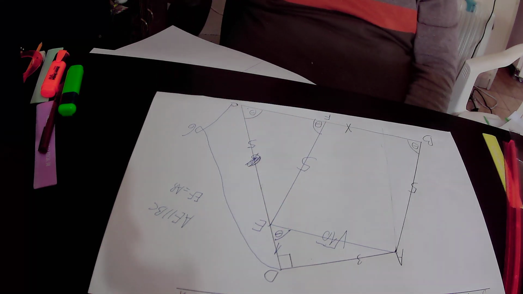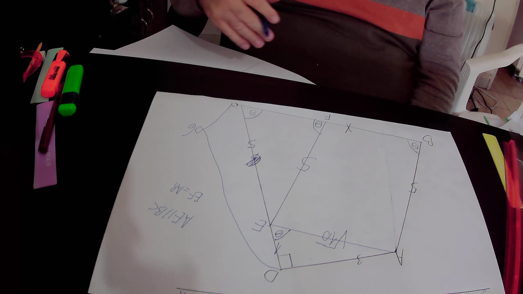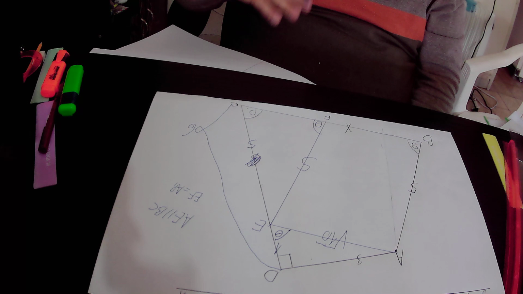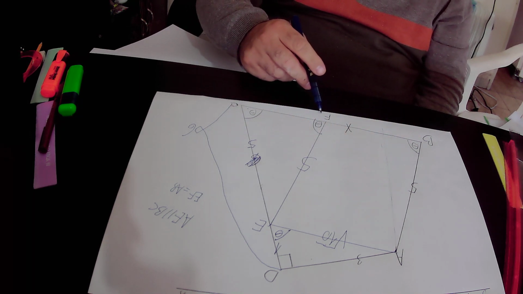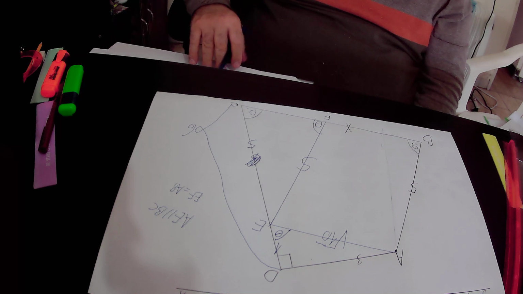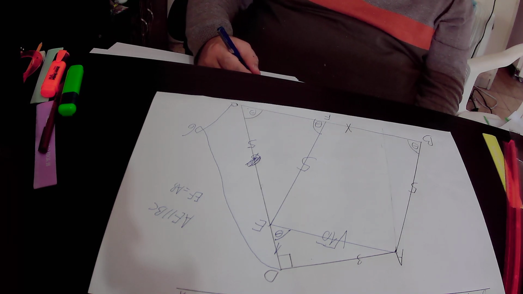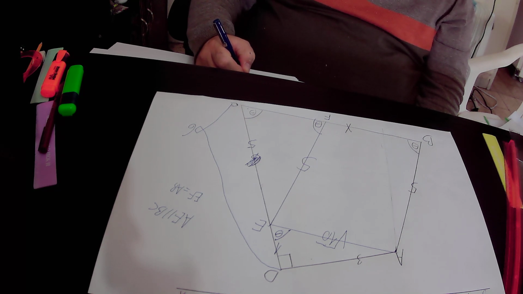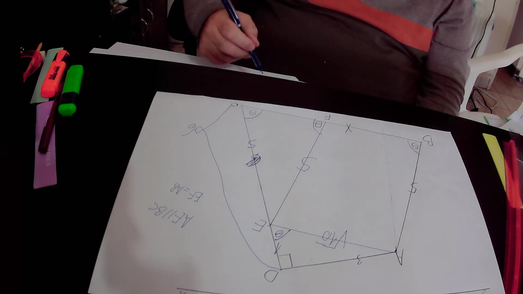And according to the rule that the opposite sides of a parallelogram are equal to each other, we will get that AE equals BF. In parallelogram AEBF, the opposite sides are equal to each other. That is to say, AE equals BF.